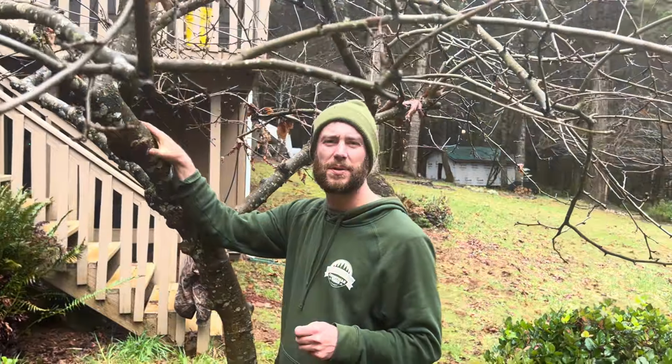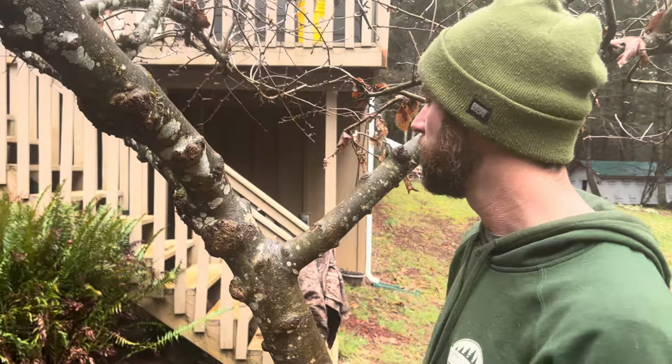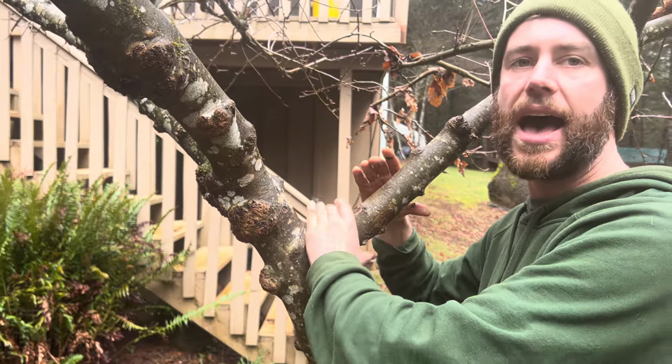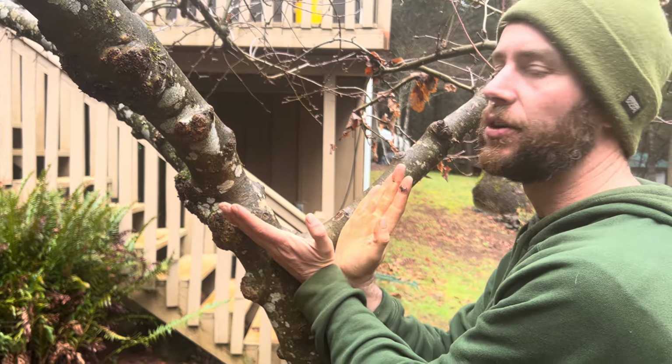All right, so that's a little bit about tree structure and things I like, showing a really nice aspect ratio as well as a nice angle of attachment.